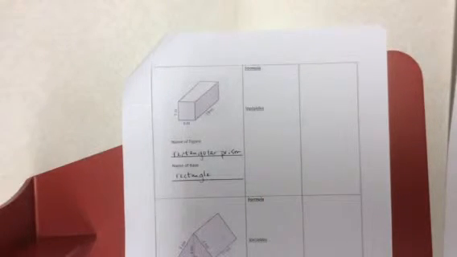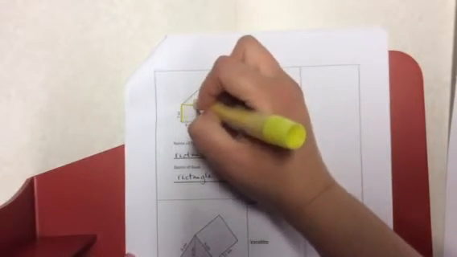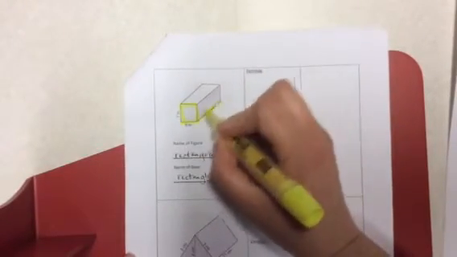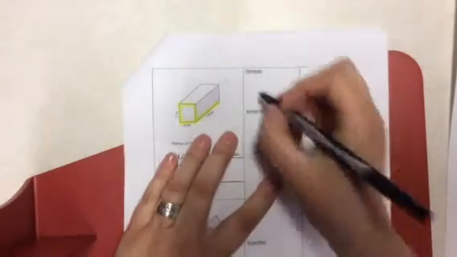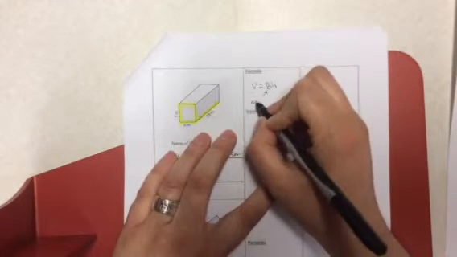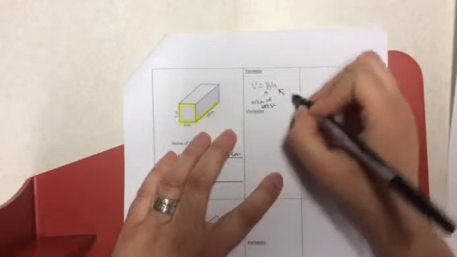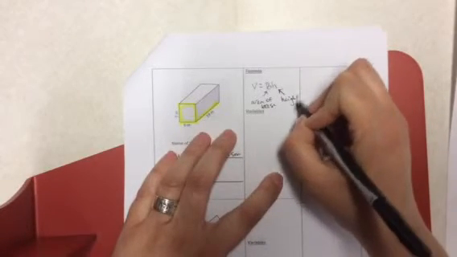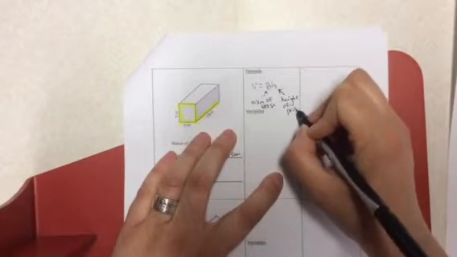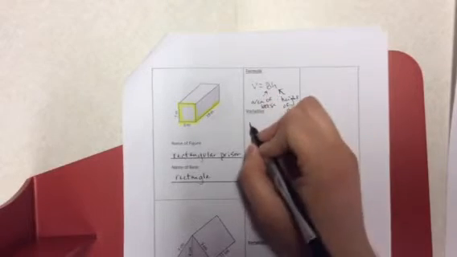All right, the first thing I'm going to do is highlight my base. I'm just going to go ahead and call this my base. Now, if this prism was sitting on this base, how tall would it be? 19 meters. So let's go ahead and write down our formula. Big B times H. What does big B stand for? Area of the base. What does this H stand for? Height of the prism. Okay, V is volume, big B is area of the base.